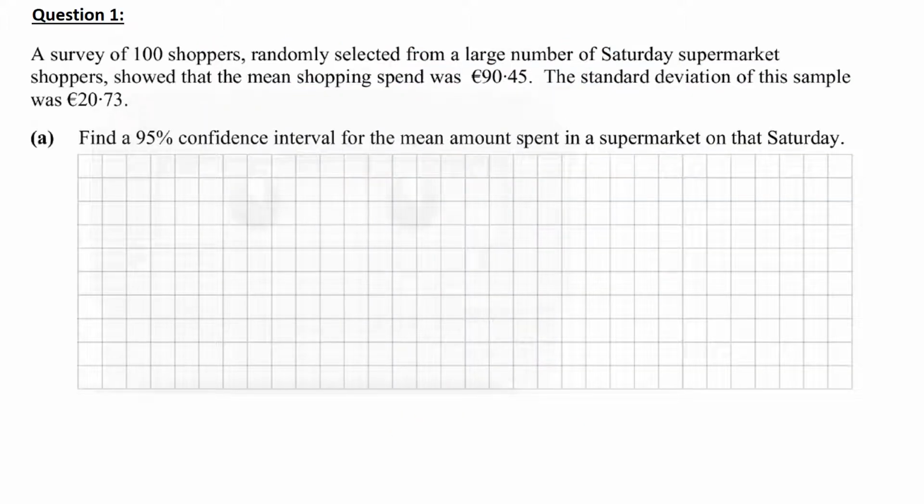So question 1: a survey of 100 shoppers randomly selected from a large number of Saturday supermarket shoppers showed that the mean shopping spend was 90.45 and the standard deviation of this sample was 20.76. Now, this is hugely important. They've straight away said there was 100 people. That means they're not talking about the full population. They're not talking about all the shoppers. They didn't ask all the shoppers. They only asked 100 of them. So this 100 here is really, really important. It's telling us n.